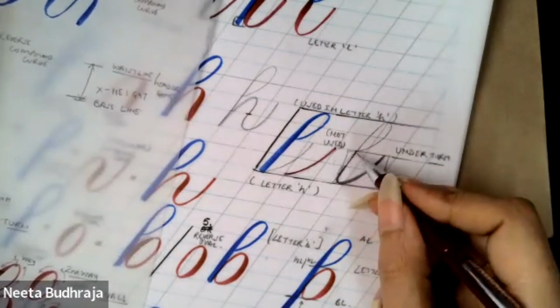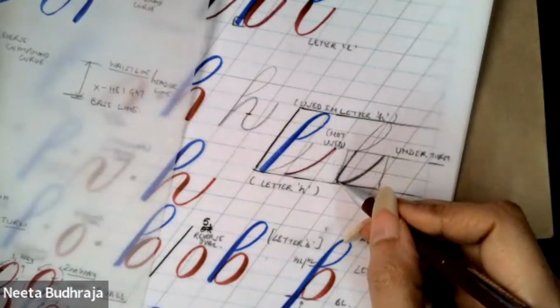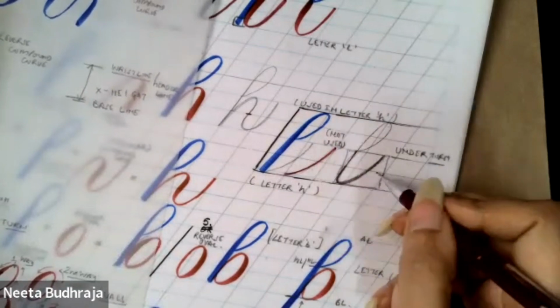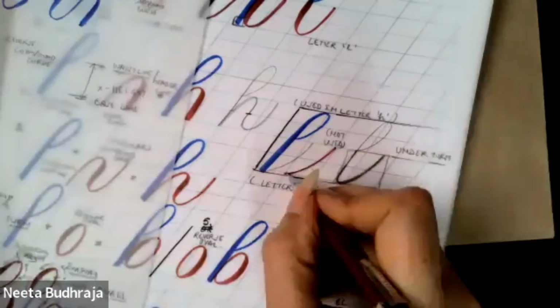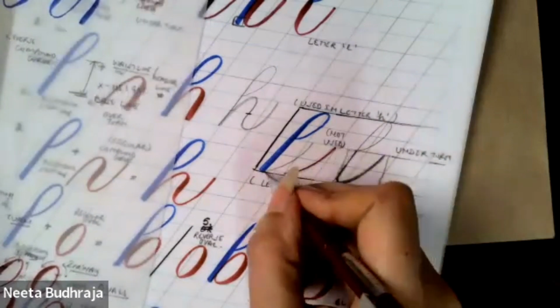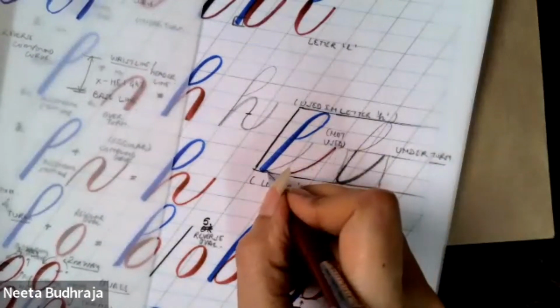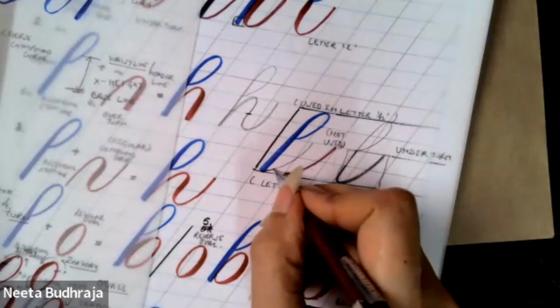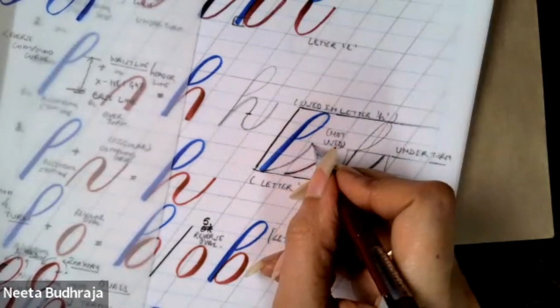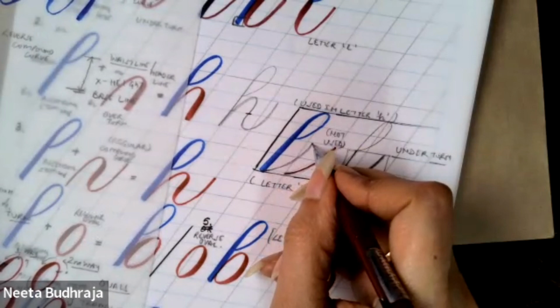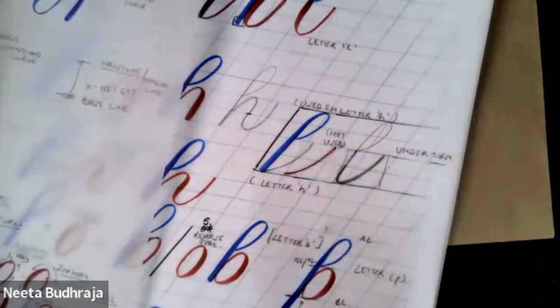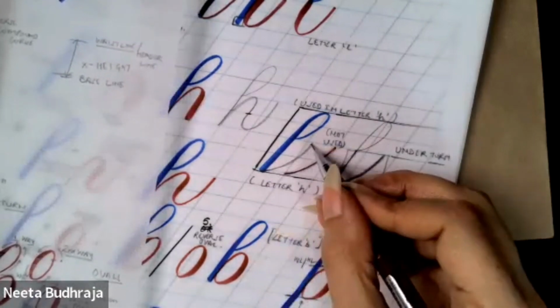So we can say that when we are combining it with underturn, then yes, this is similar. But when we are using it as it is and connecting it directly from this portion of the ascending stem loop from the baseline, it is not done in the normal basic brush pen calligraphy or even pointed pen. So we don't use this combination.